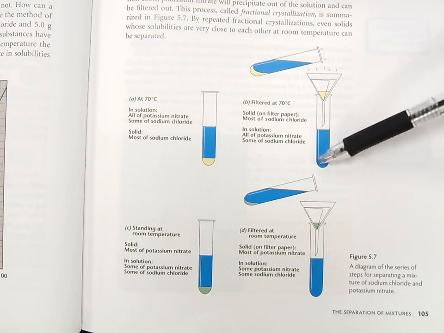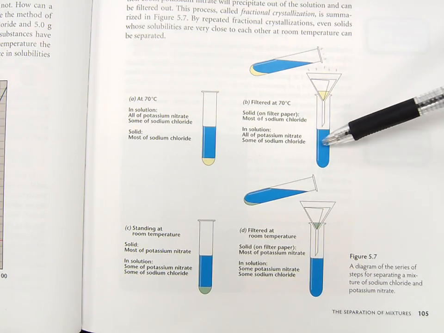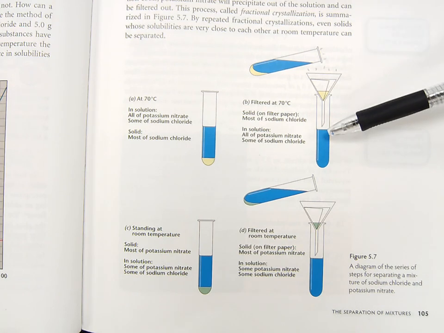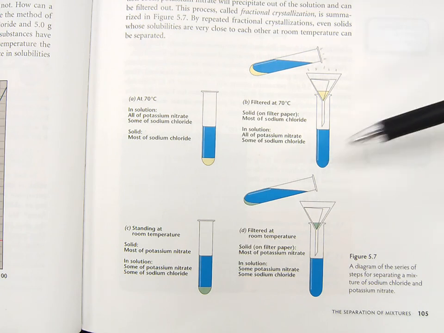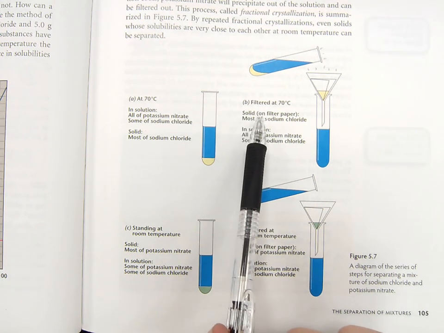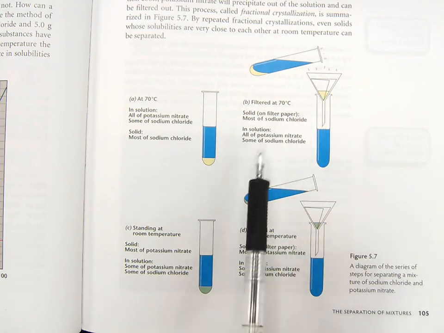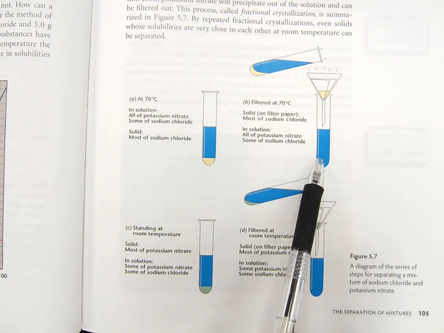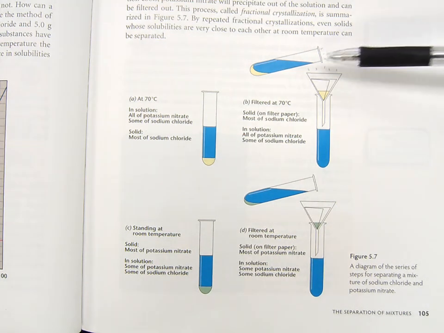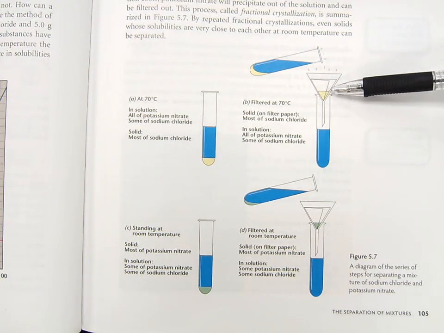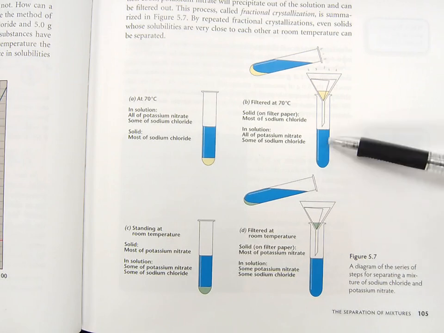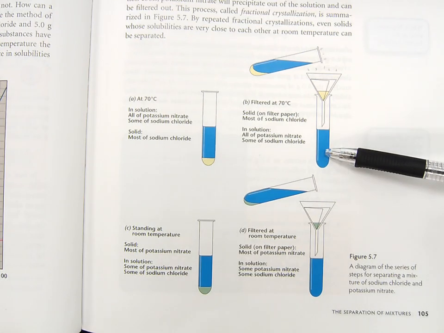What you need to recognize is that in this solution is our dissolved potassium nitrate. So now we have our sodium chloride separate from our potassium nitrate, because the potassium nitrate is still dissolved in the water. So if you look here, it says solid on the filter paper is most of the sodium chloride. In the solution is all of the potassium nitrate and still a little tiny bit of the sodium chloride. So we haven't completely separated it yet, but we've separated most of it, where we have most of the sodium chloride here.